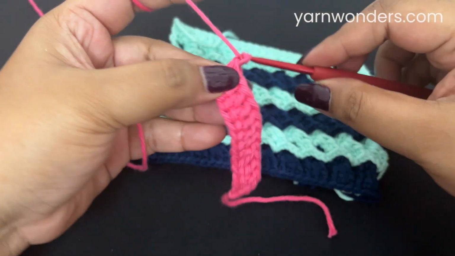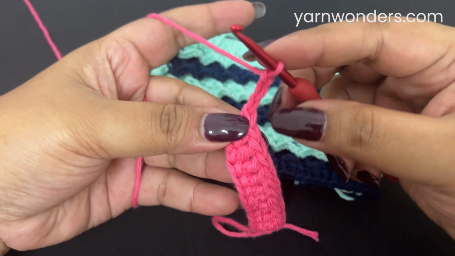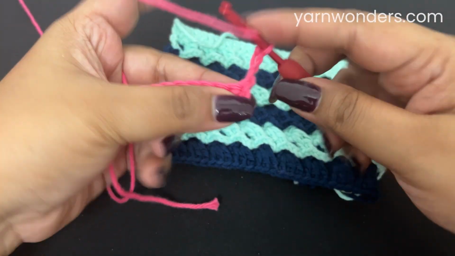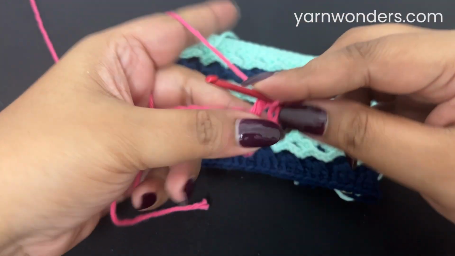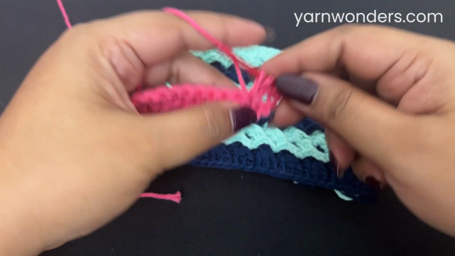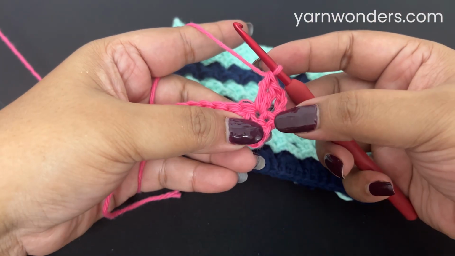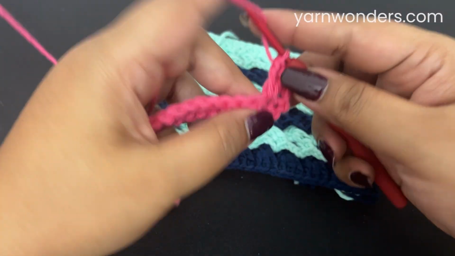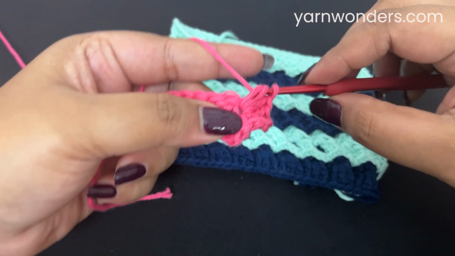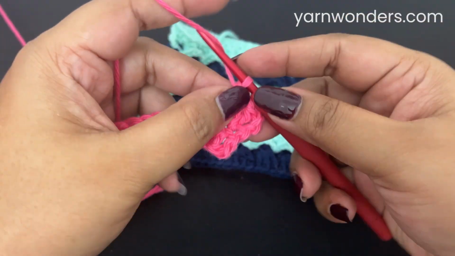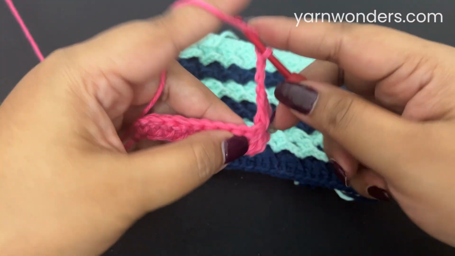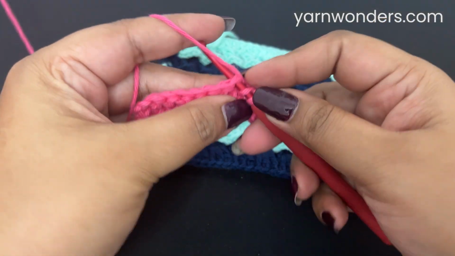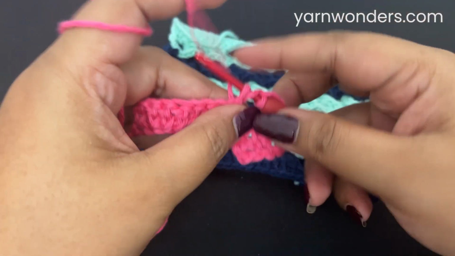And then for the next row, you're going to start off by making 3 chains and turn your work. Into the next stitch, you're going to make 3 double crochet stitches all into the same space. So we started off with a chain 3, and into the next stitch we are making 3 double crochet stitches. And now chain 3, skip 2 stitches, and into the next one you're again going to make 3 double crochet stitches.